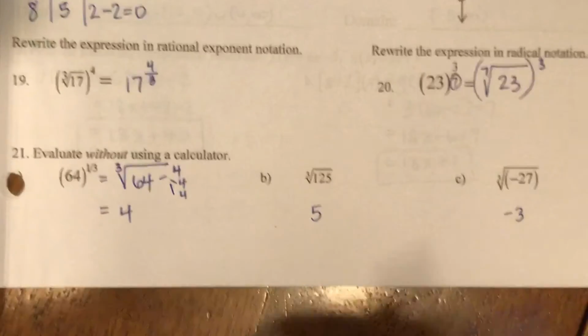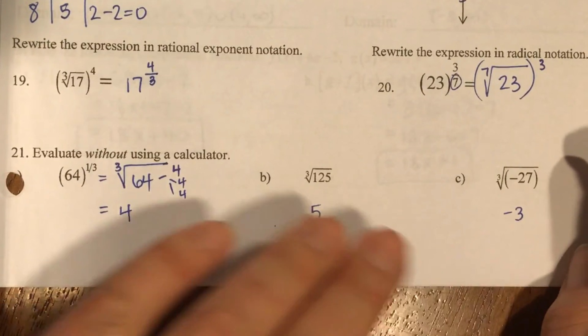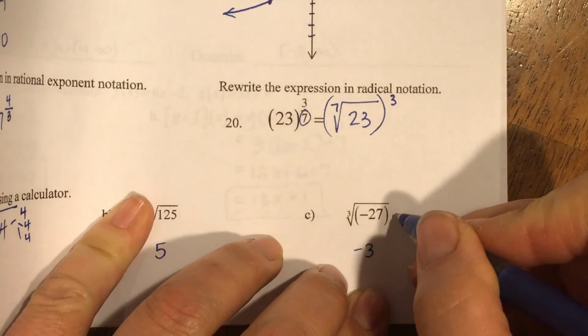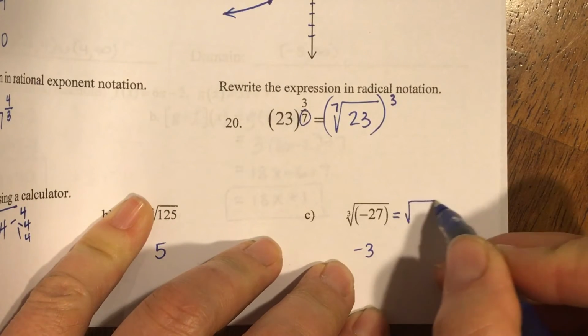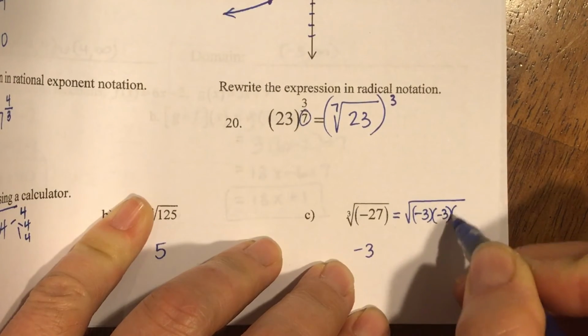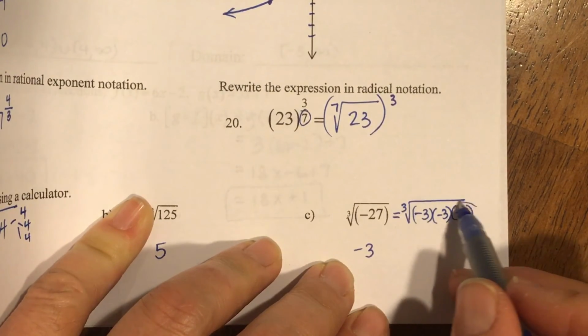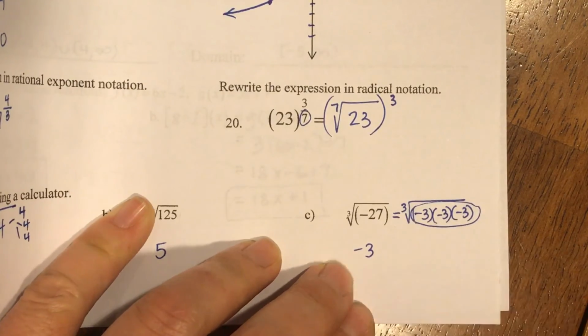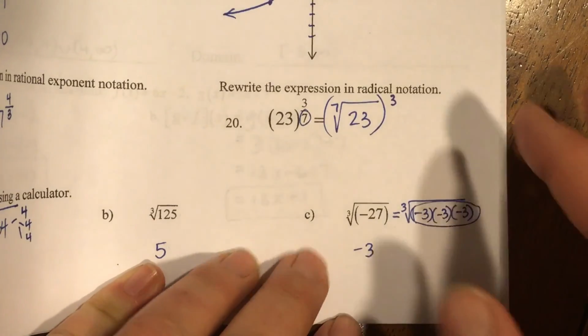Okay, and then, ooh, this will get some of you. This is a negative 3. If you need to see something, let me see if I can show you something. I hear you, animal. Hold on. -3 times -3. This is a cube root, and this is a party of 3. And so that gives you a -3. Okay, friends. Yay, another page done.